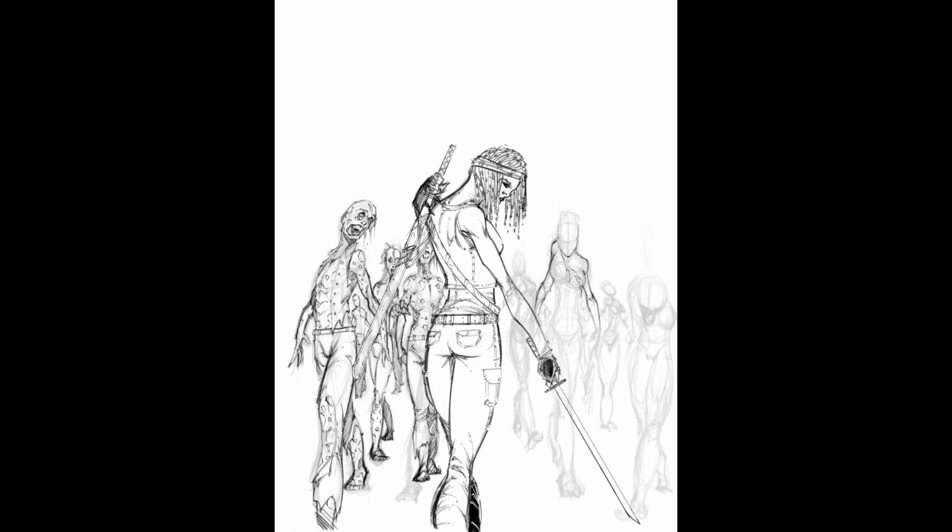The zombies, I tried to make the zombies varied here in the pencil stage. But there's not a whole lot of variety to zombies. I know it sounds strange because zombies are comprised of a bunch of different actual people.